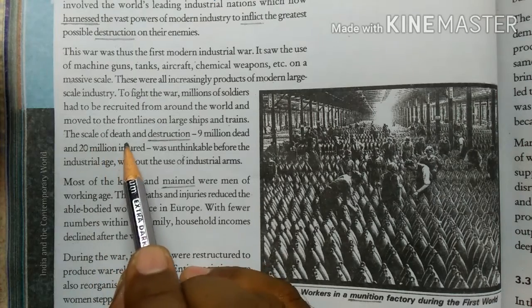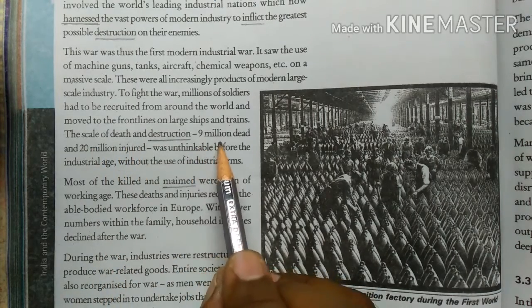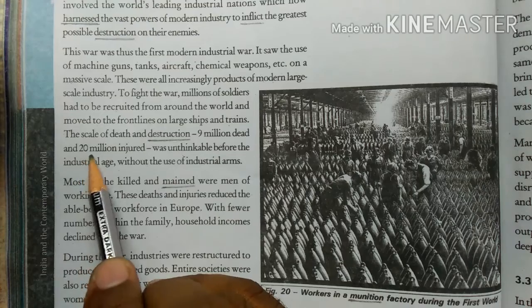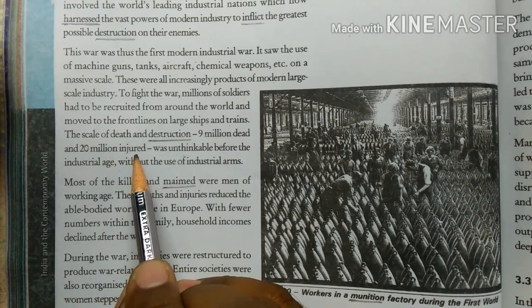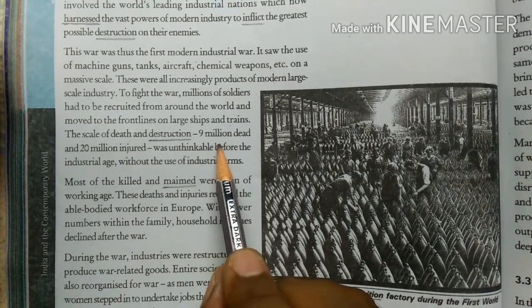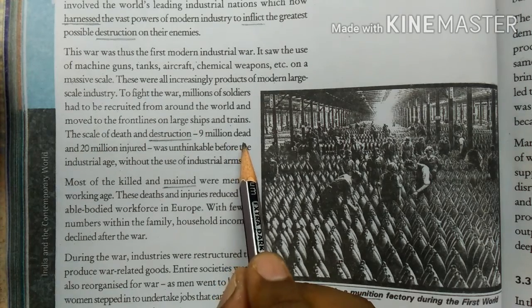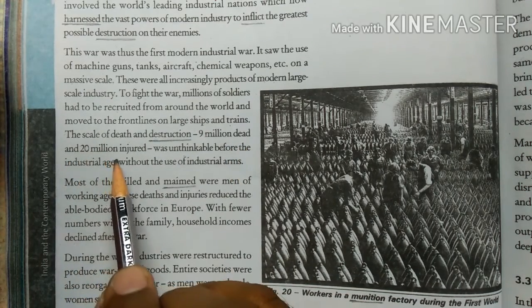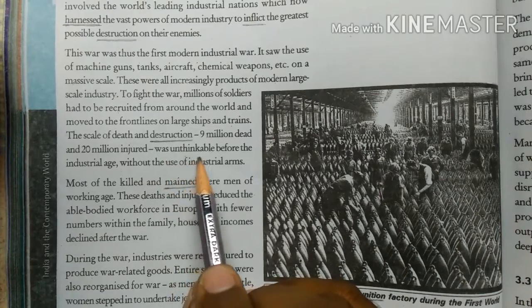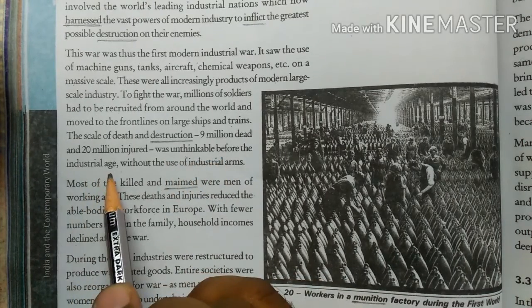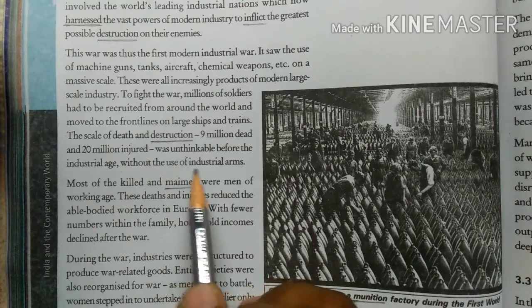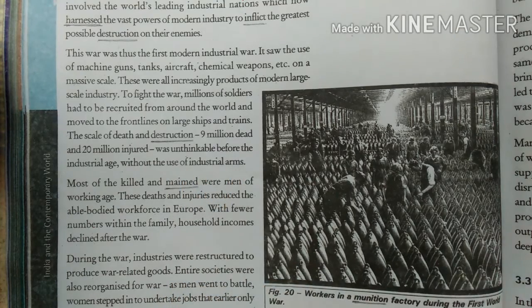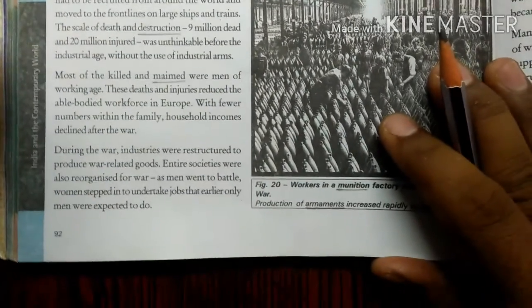The scale of death and destruction: nine million dead and twenty million injured. In this war, nearly nine million people died and twenty million were injured, which was unthinkable before the industrial age without the use of industrial arms. Now we will move on to the next paragraph.